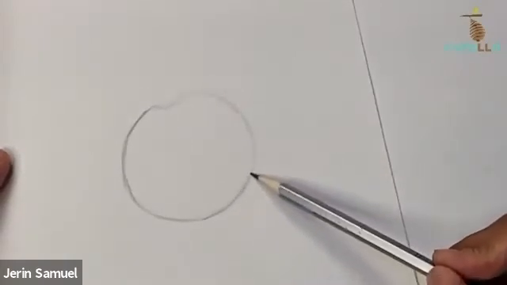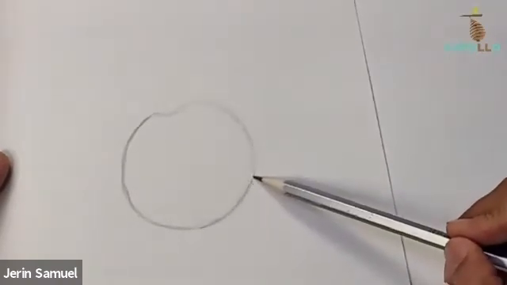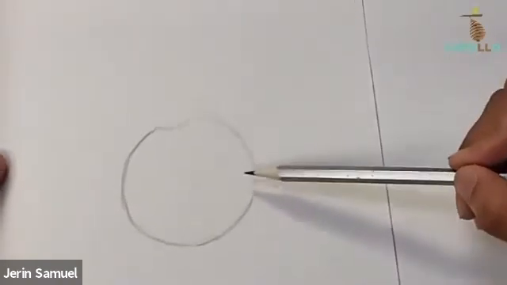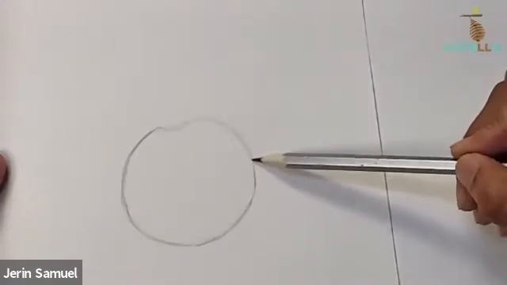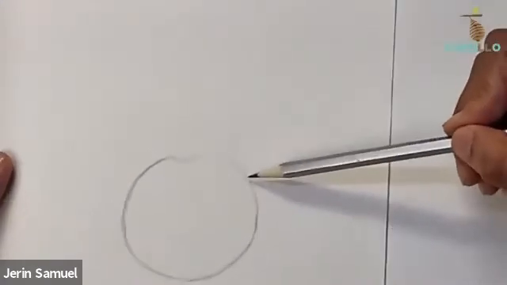Try to make proper curves. That's why I'm doing it very slowly. Don't make straight lines. Try to get a proper curve on the edges.